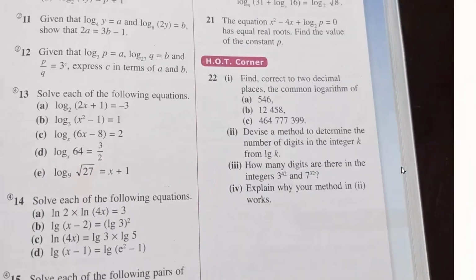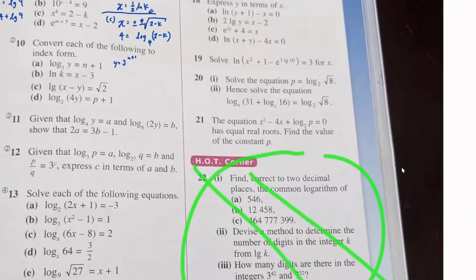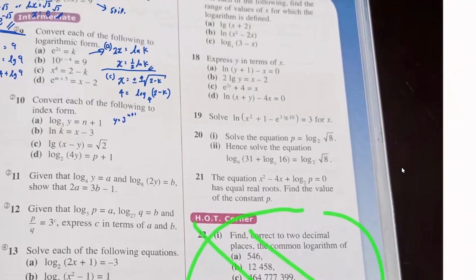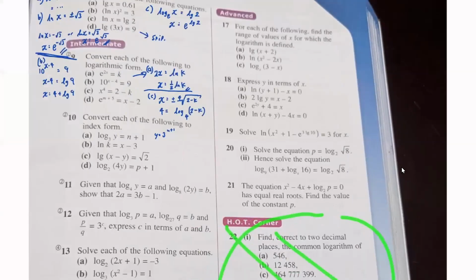This one, ignore it. I will tell you what the questions to do are. Then the rest don't do. And that's all for today.